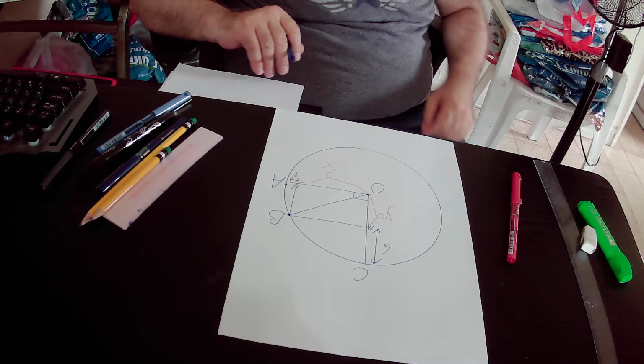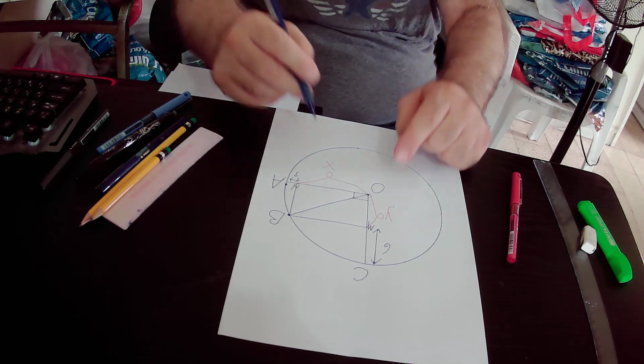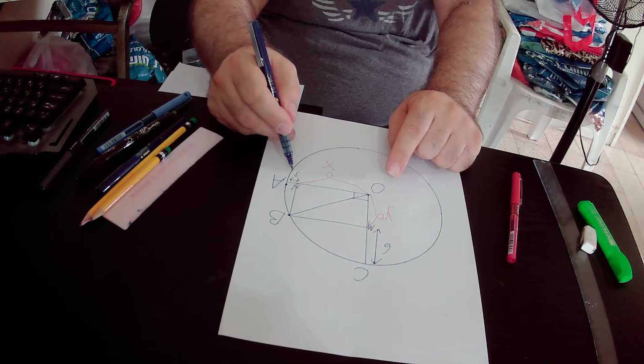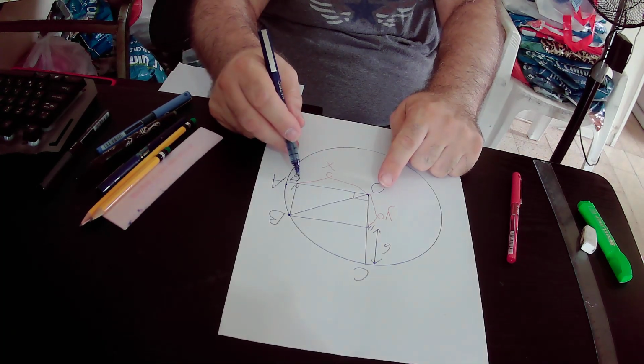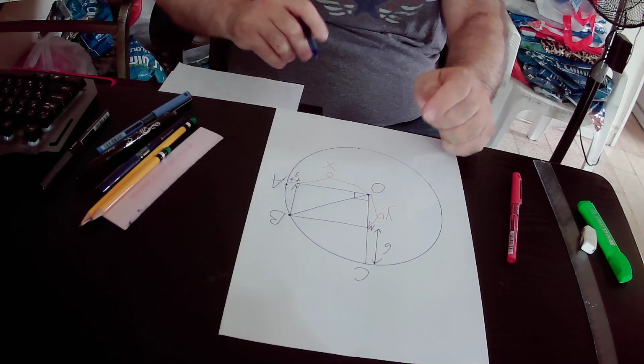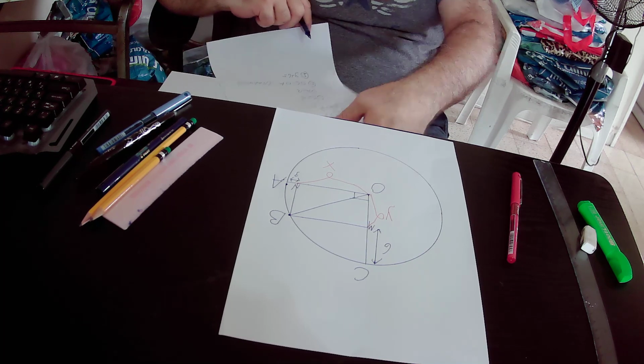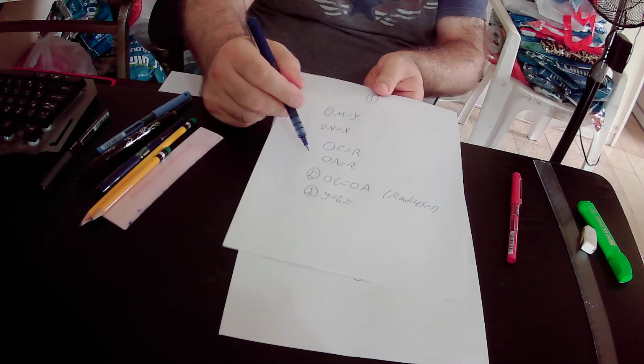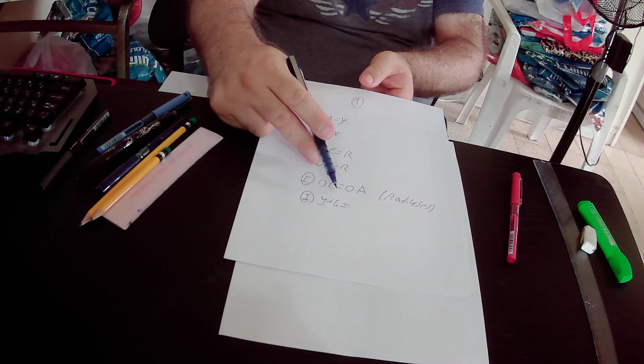And line segment OA equals x plus 3, so we can substitute OA in this equation by x plus 3.